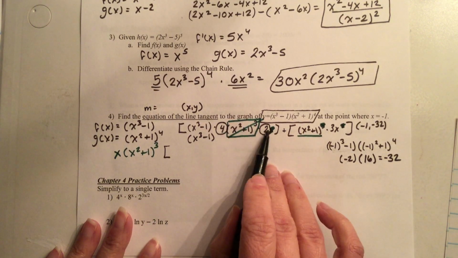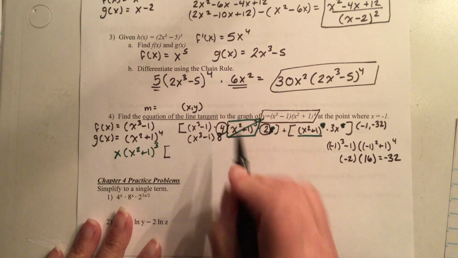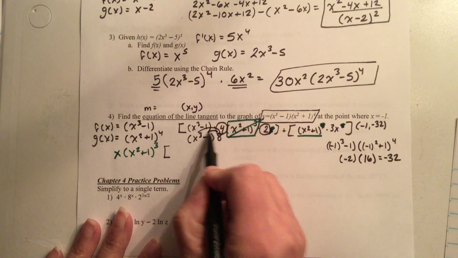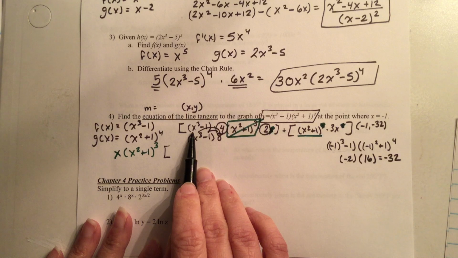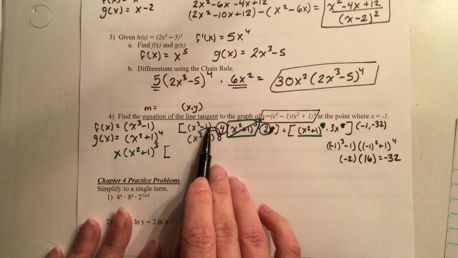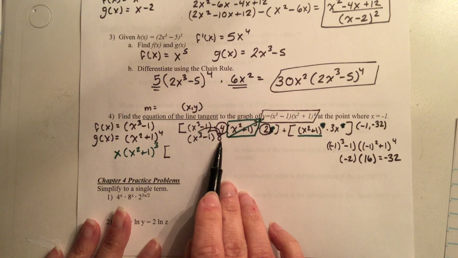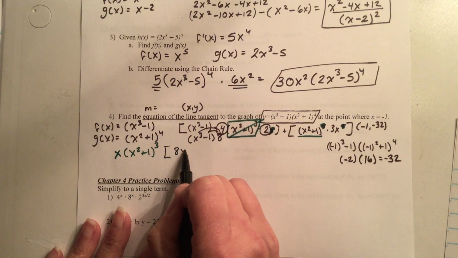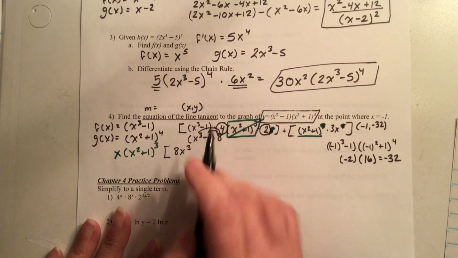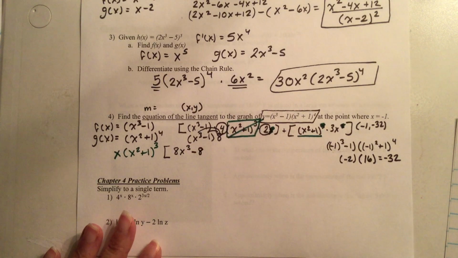Okay, so again, I have a 4 and a 2 remaining. 4 times 2 is how I get an 8. I still have the binomial, my original f of x, x cubed minus 1. So if I distribute, 8 times x cubed is 8x cubed. 8 times negative 1 is negative 8.